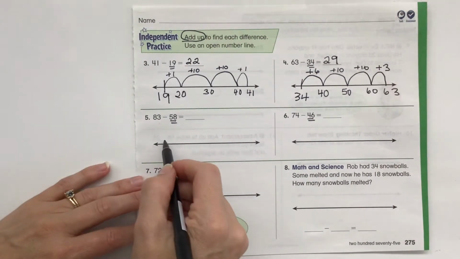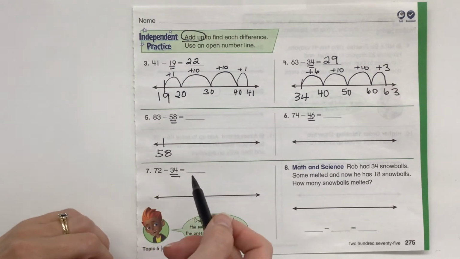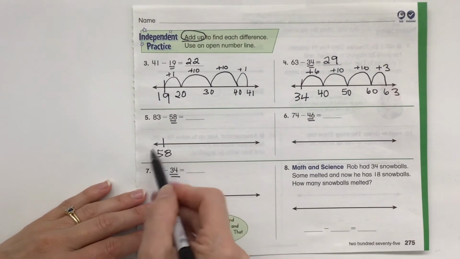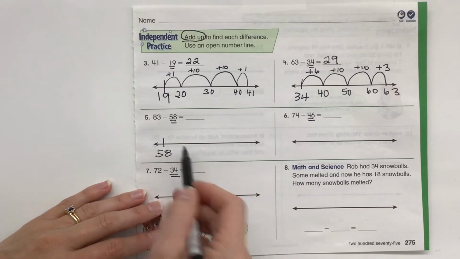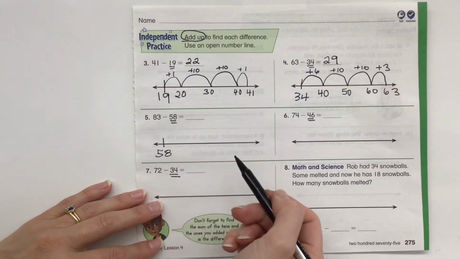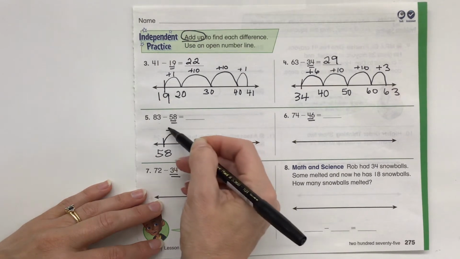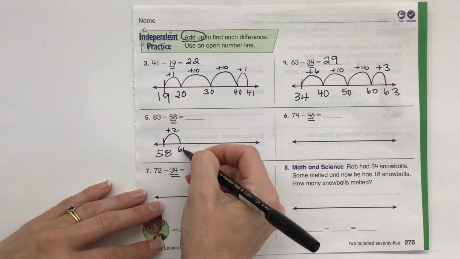All right, let's start at 58 here. Our goal is to get to 83, but we can't go higher than 83. So I'm going to do 58 plus what will get me to my next group of 10. See, I did mental math in my head. My brain just said it. 58 plus 2 is 60.